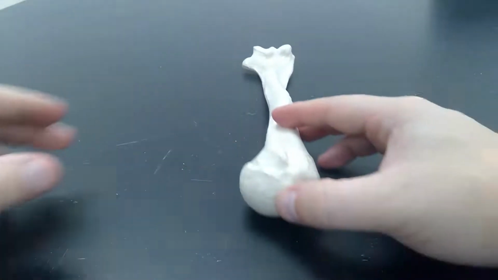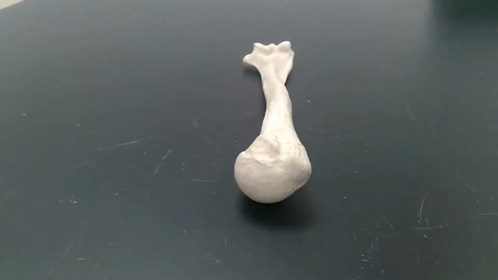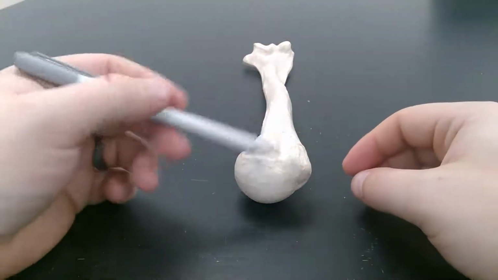So the head fits into the glenoid cavity of the scapula. Well, it really doesn't fit. It just sits in the glenoid cavity. So there's the head. Okay.